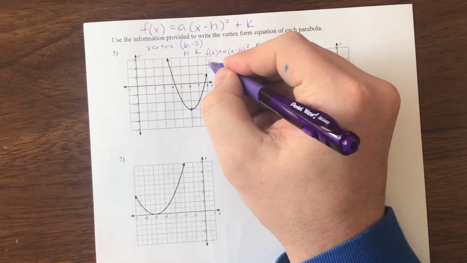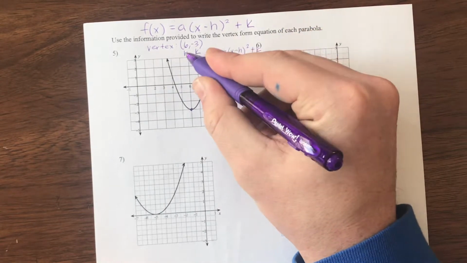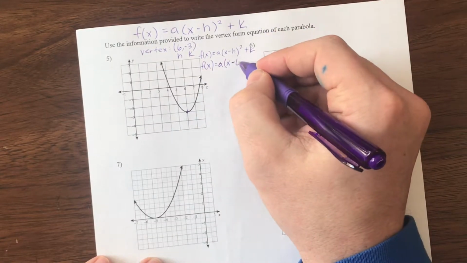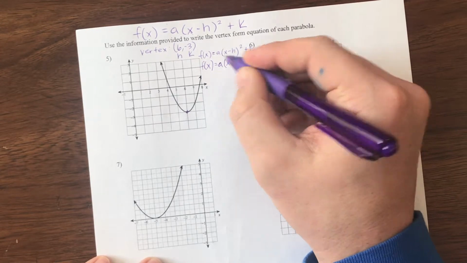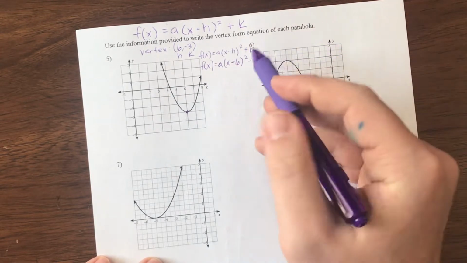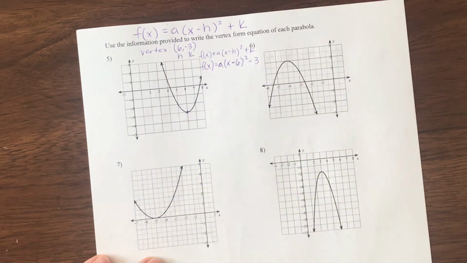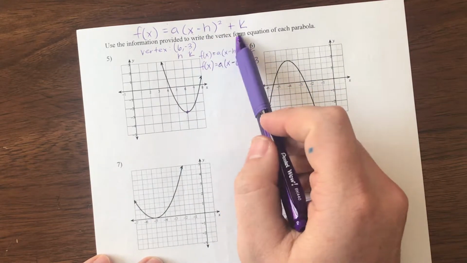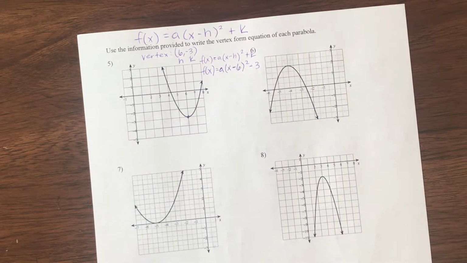So this becomes f of x is equal to a times x. H is 6 here, so obviously down here it's going to be the opposite, negative 6. So just bring down the minus and say that's h, squared, minus 3, because you're just substituting negative 3 for k. Well, that gives us literally everything we need except a.